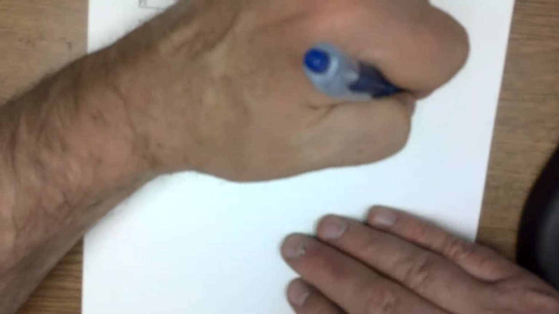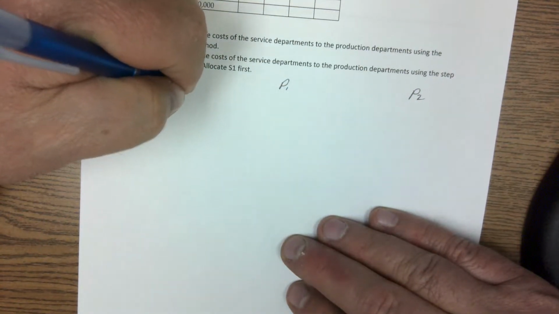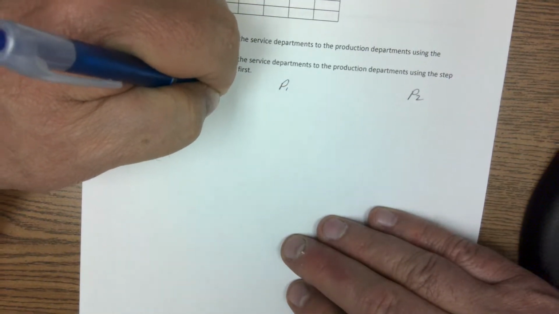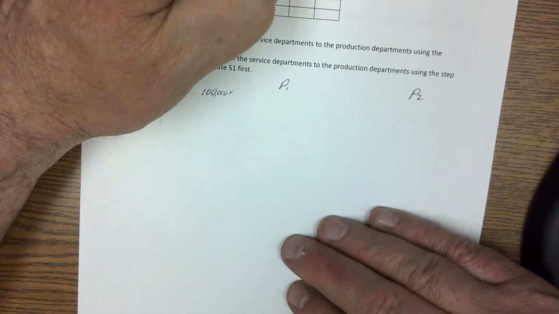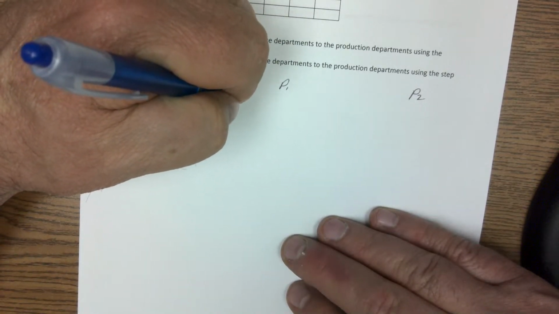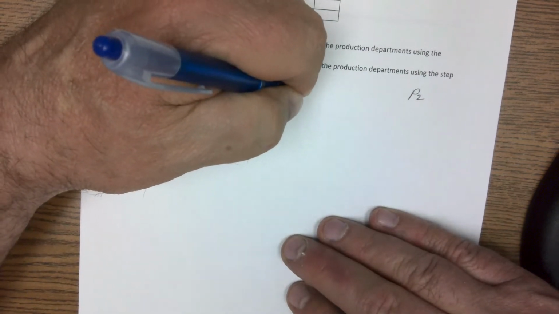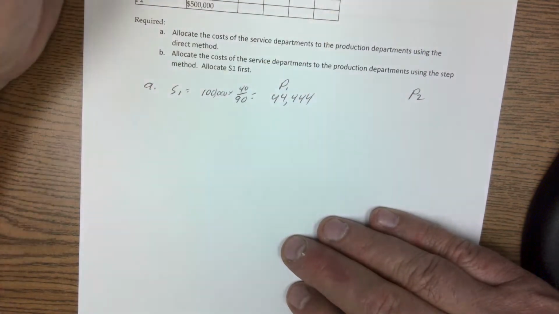So, for A, we're going to have P1 and P2. Then we have the S1 is going to be 100,000 times 40 plus 50 is 90. So 40 over 90. That's going to be 44,444.